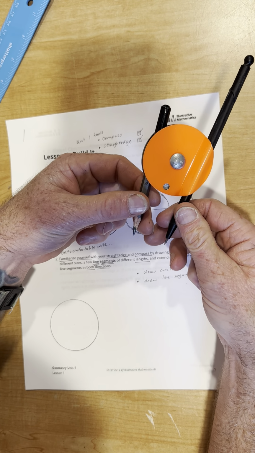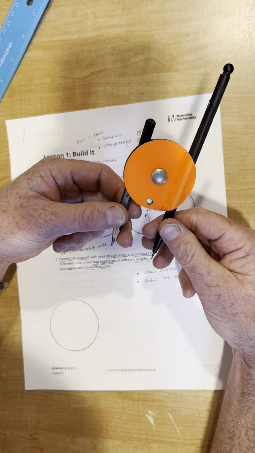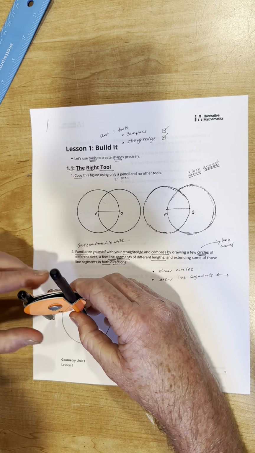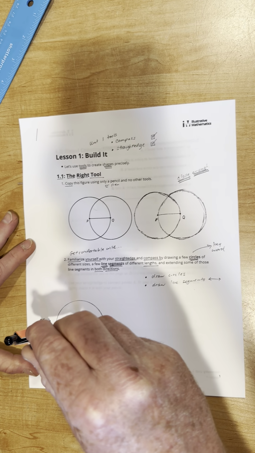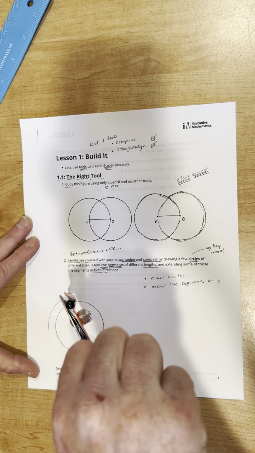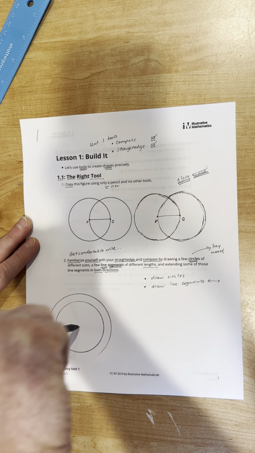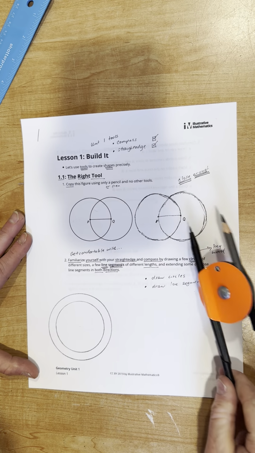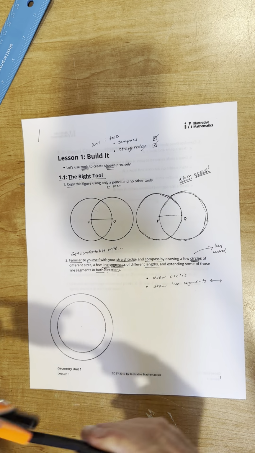Okay, now let's make a little bit bigger circle. So I'm gonna go a little bit that way. How about that? We could use the same center. You'll start to see that. Whoa, these are much better circles than what I drew up here.